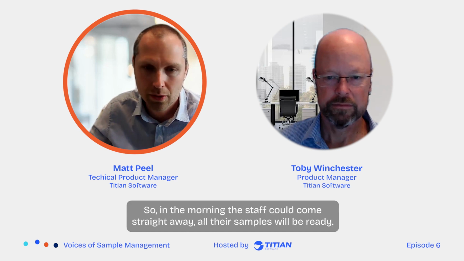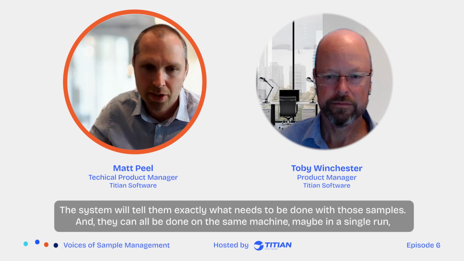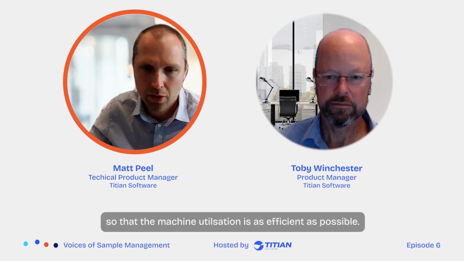And yeah, if you're using an automated store, that could be done overnight. So in the morning, the staff could come straight away, all their samples will be ready. The system will tell them exactly what needs to be done with those samples, and they can all be done on the same machine, maybe in a single run, so that the machine utilization is as efficient as possible.